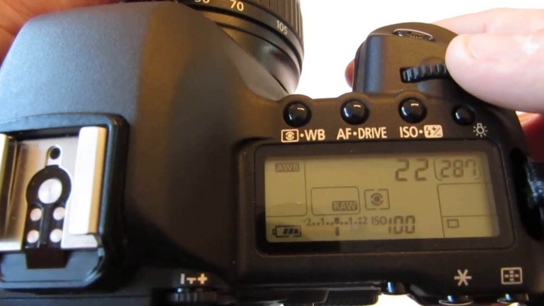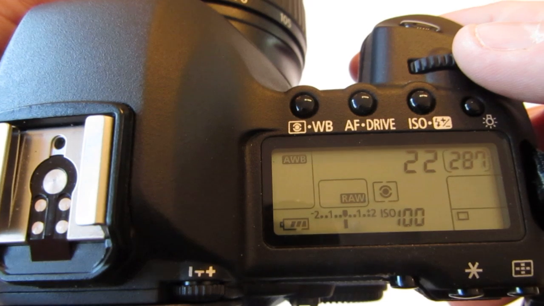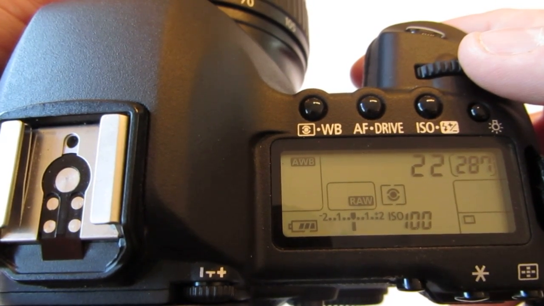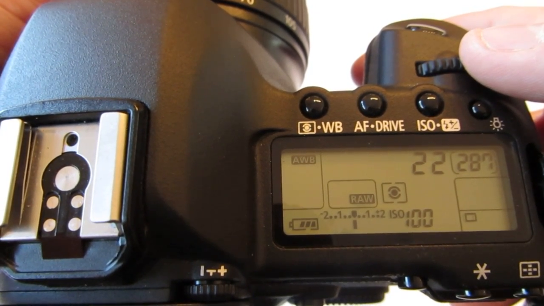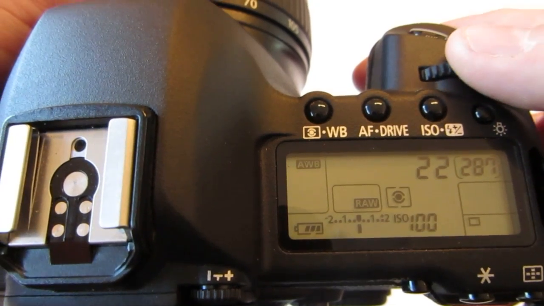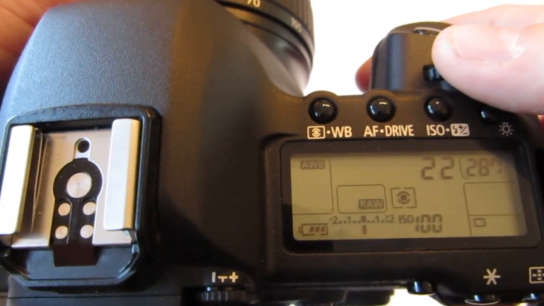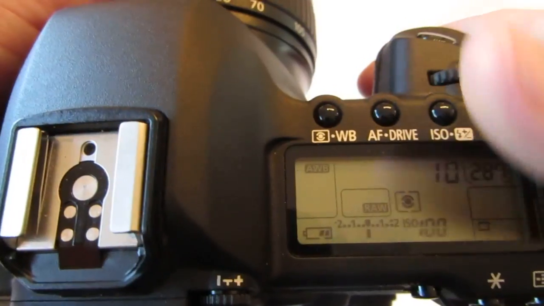But even with landscapes, you're probably going to have some movement in your scene from just very minimal wind that's going to blow trees around or leaves or whatever it might be. So use this cautiously if you're going to f22.